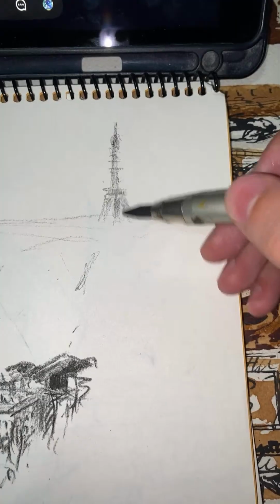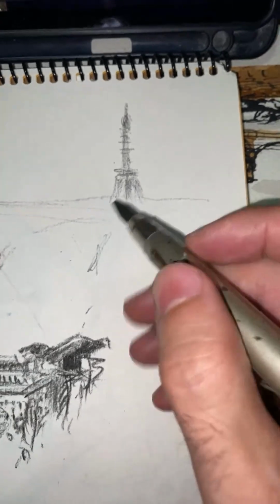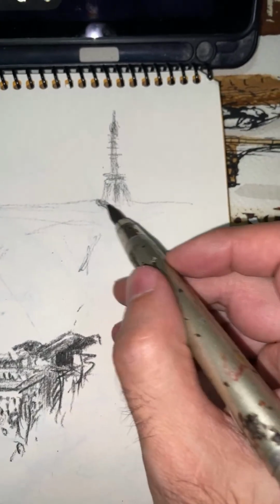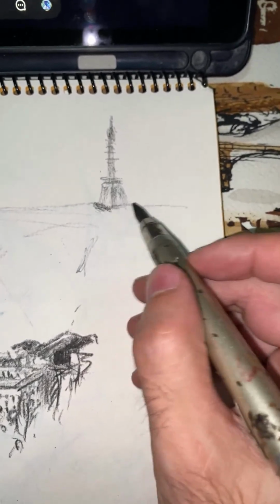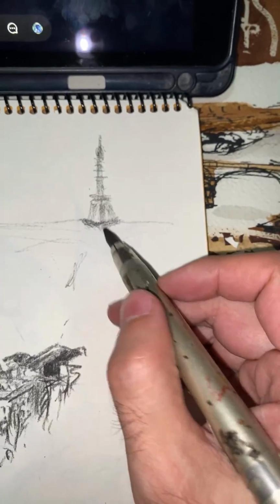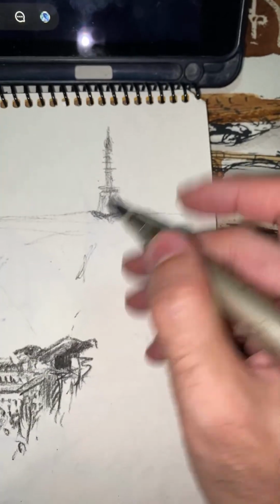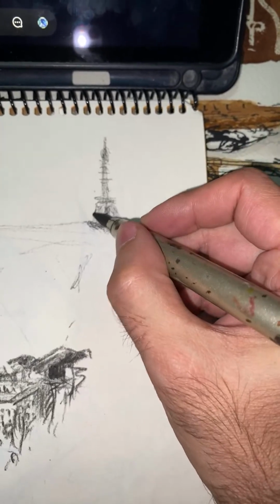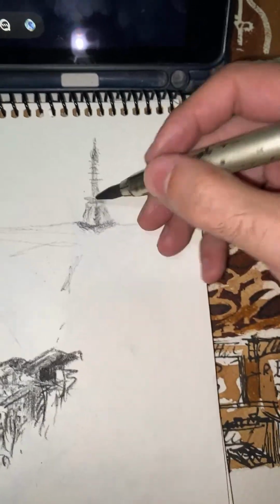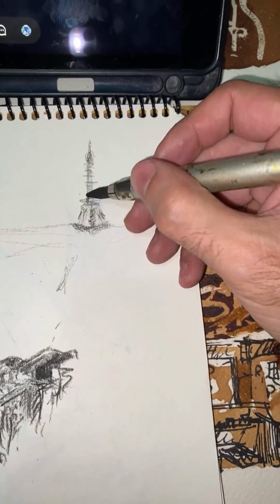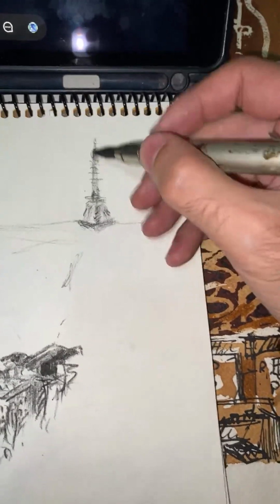Maybe you should consider trying a different approach to your drawing techniques and drawing exploration. Don't rush yourself. Enjoy the process.